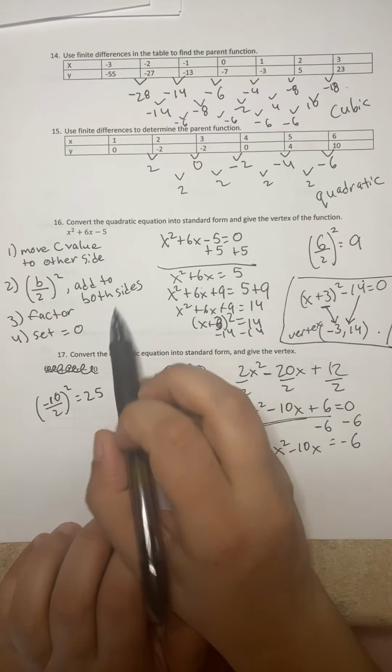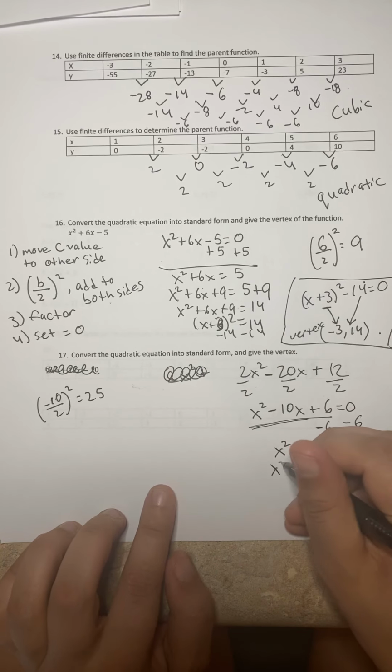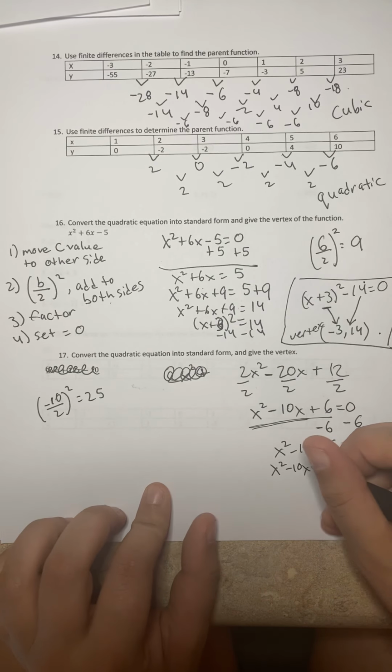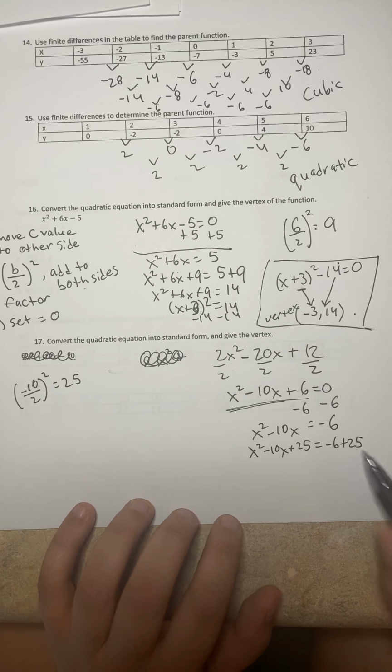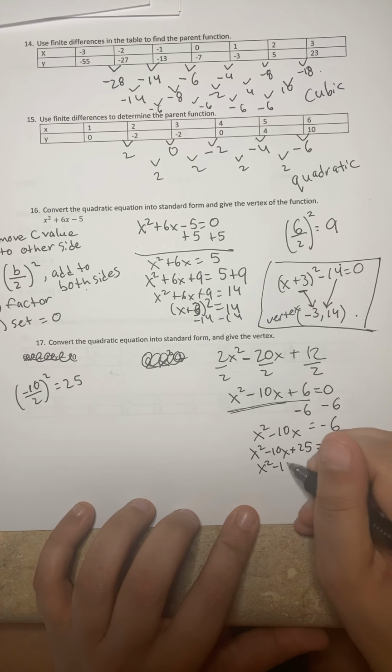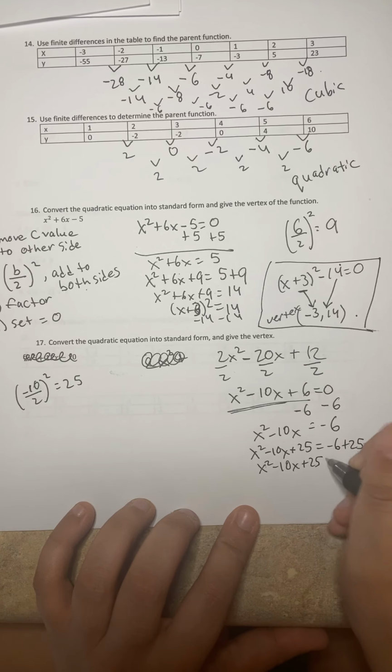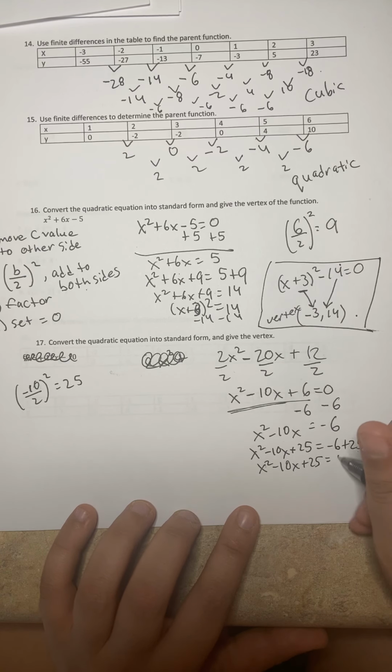So we're going to add 25 to both sides. So it becomes x squared minus 10x plus 25 equals -6 plus 25. All right, I'm going to combine my like terms here. So x squared minus 10x plus 25 is equal to 19.